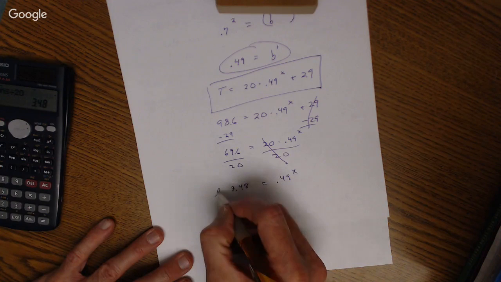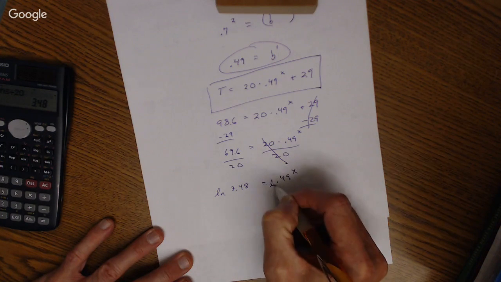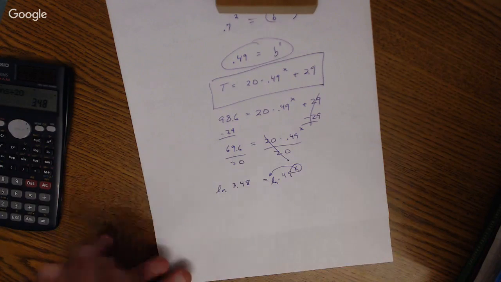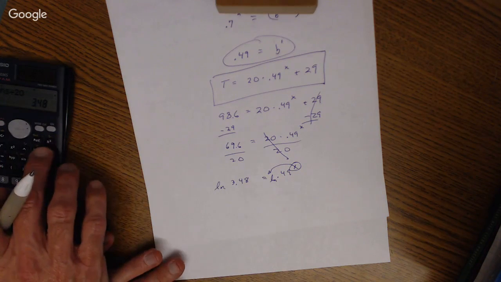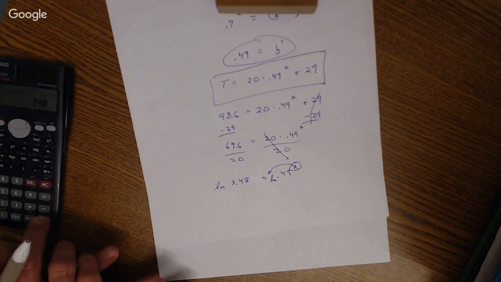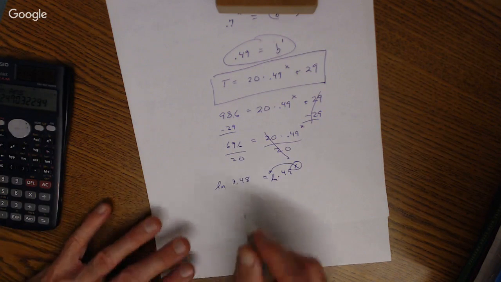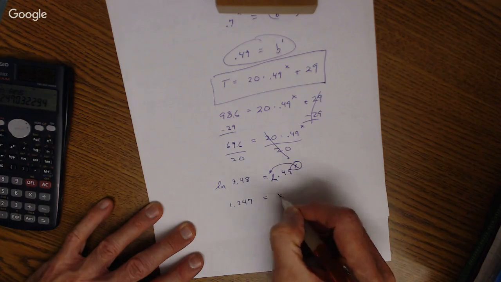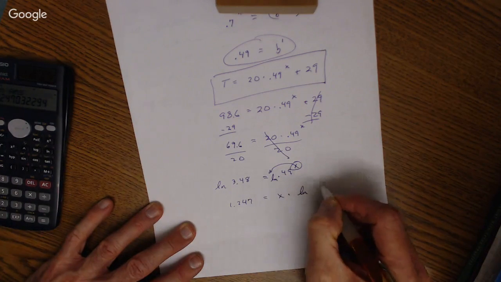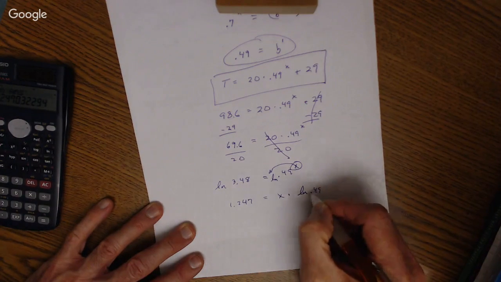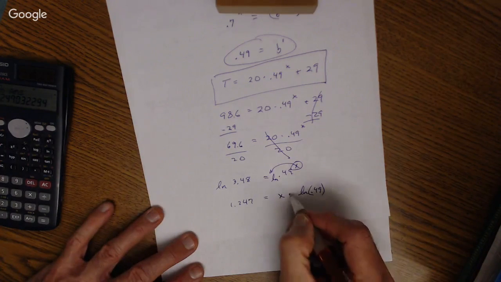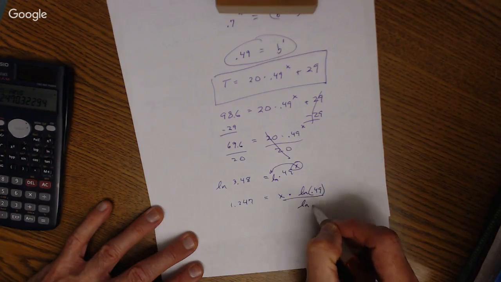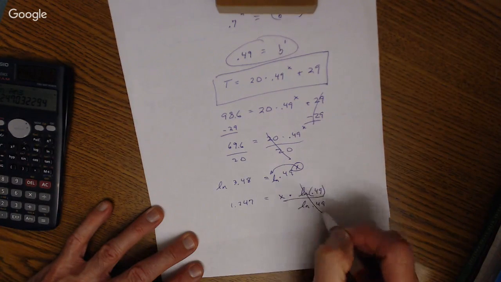So now what I do is I take the log of both sides and I bring that exponent down. So ln of 3.48, you could use log if you like, I'm going to use ln, 1.247 equals x times ln of 0.49. So now to get x by itself, I just divide both sides by ln of 0.49.